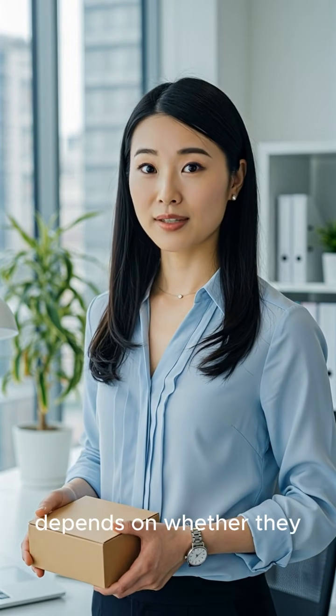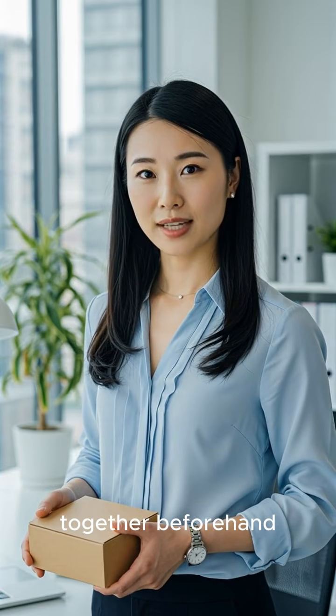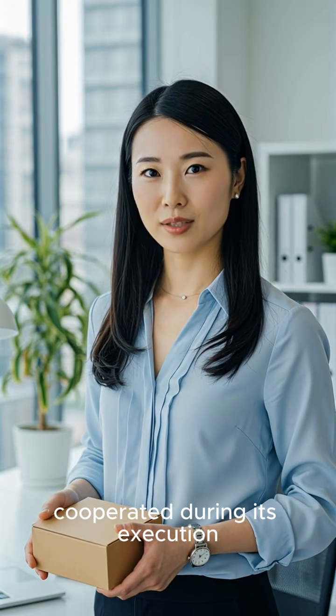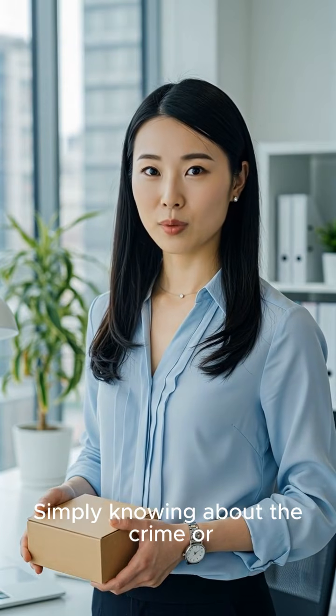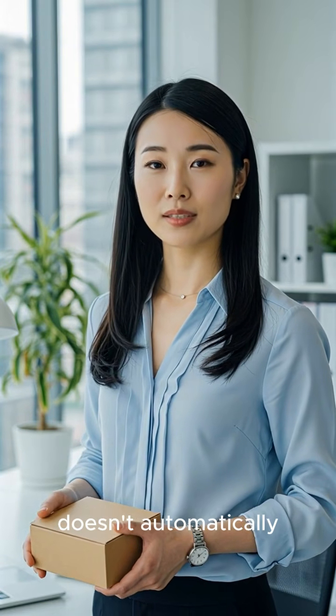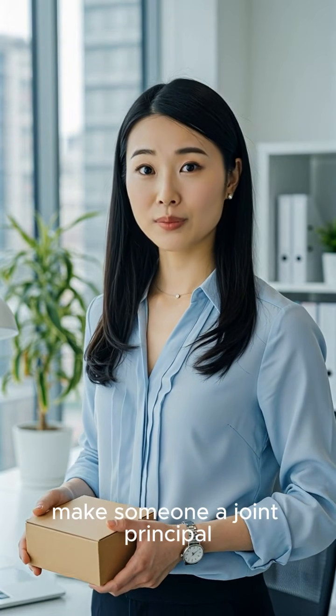The distinction depends on whether they planned the crime together beforehand, cooperated during its execution, and who played a leading role. Simply knowing about the crime or providing minor help nearby doesn't automatically make someone a joint principal.